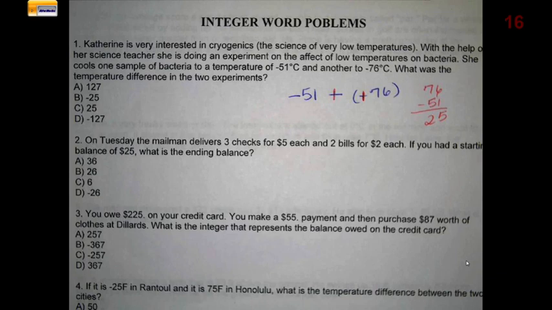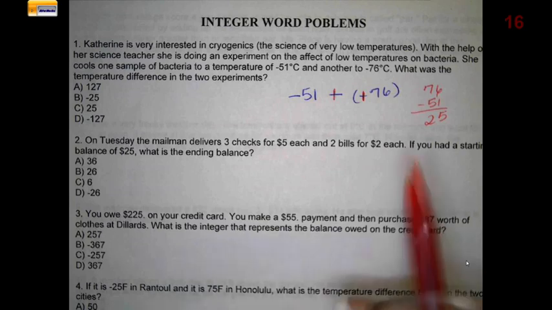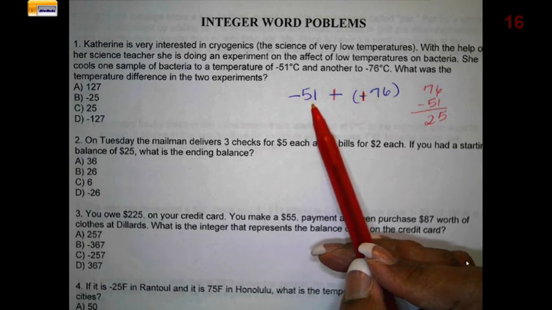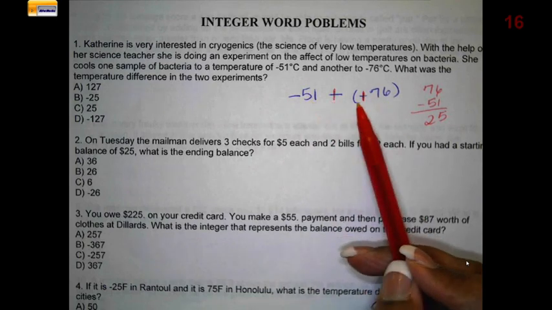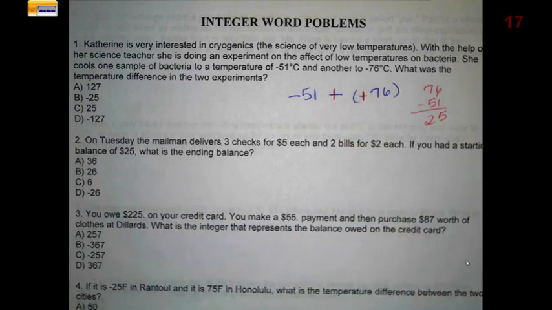The difference in the temperatures is 25 degrees, not a negative 25. Do you see why it's not negative, Teresa? We started with this one was a negative 51, and we're subtracting a negative 76. I have to do plus the opposite on the subtraction, which gives me 25. A 25 degree difference.